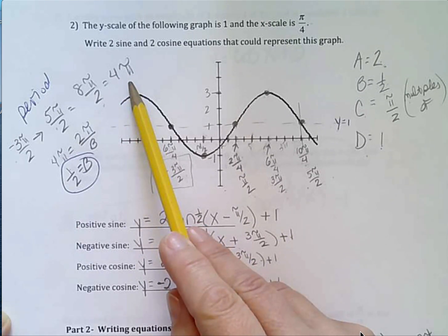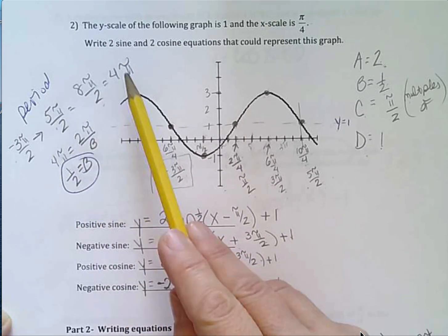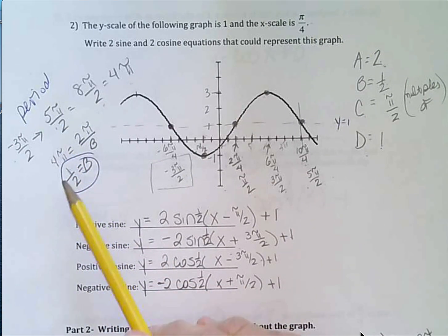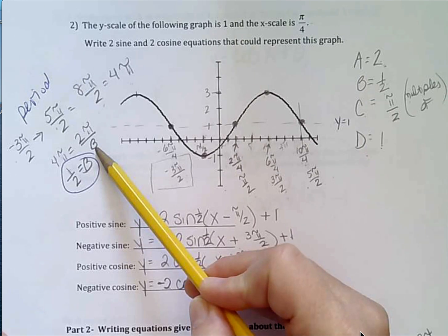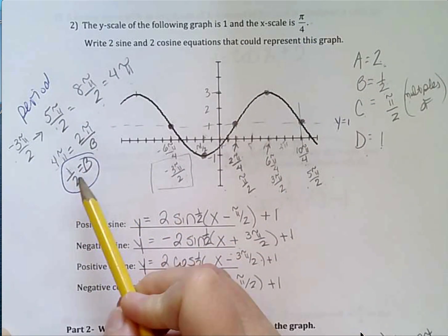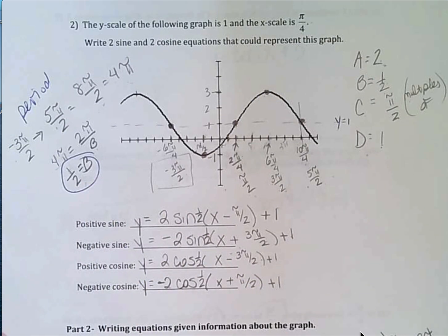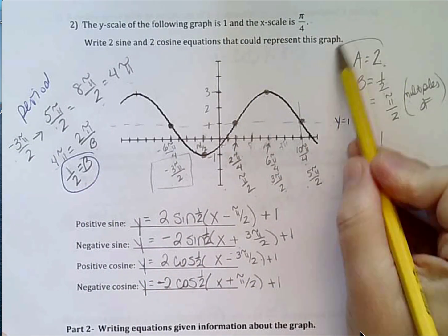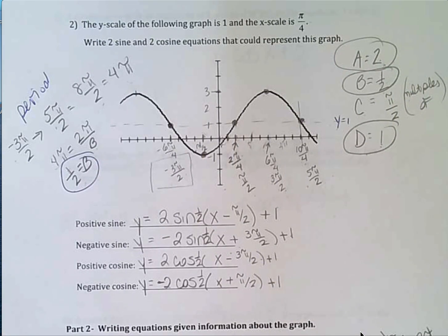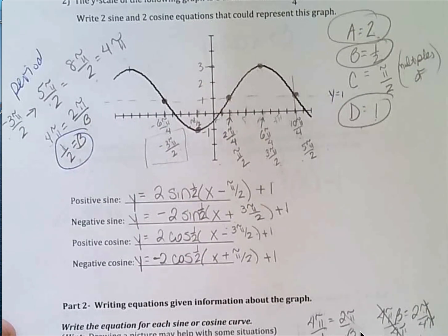That's your period. So I'm going to take that number, plug it into my formula for the period, and that's equal to 2 pi over b over 1, cross multiply, and you can solve for b. B is what you need in your equation. We now have our A, our B, and our D. As soon as I have that, I'm going to start filling this stuff in, right?